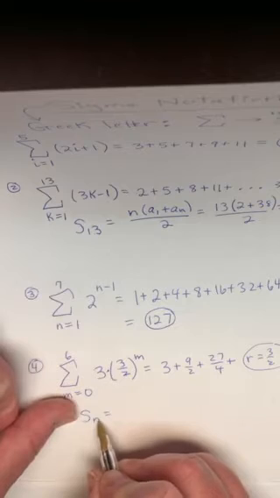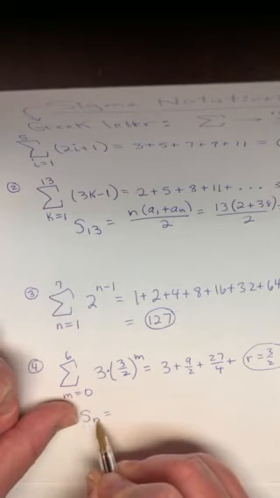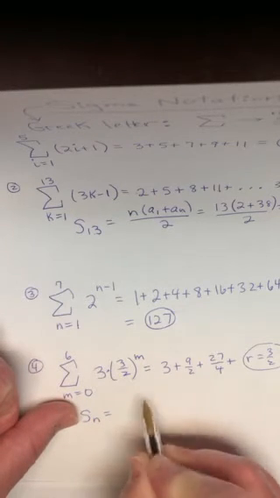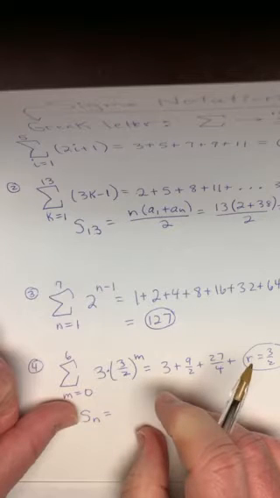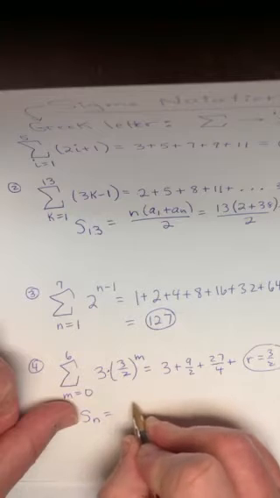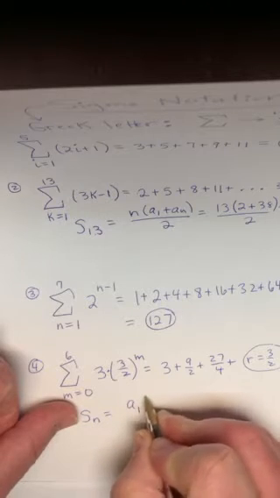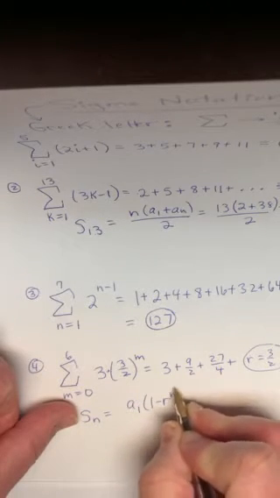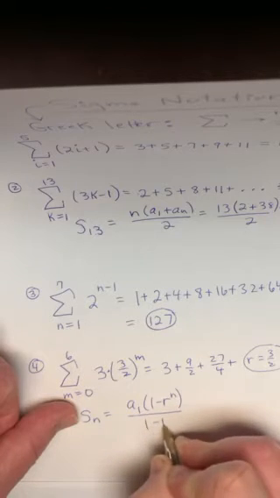Who remembers the formula to find the sum of the first n numbers of any geometric series? You thinking? Do you got it? It was this one here. Does this ring a bell? A sub 1 times 1 minus r to the nth all over 1 minus r.